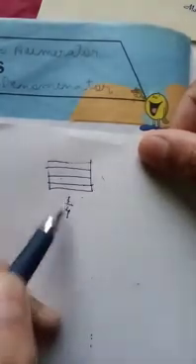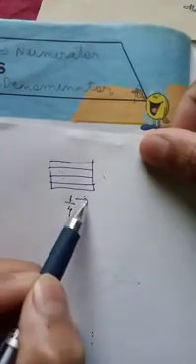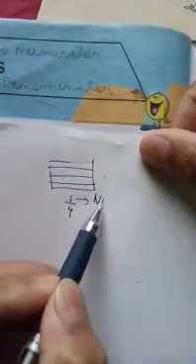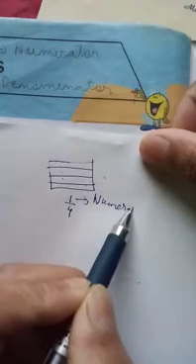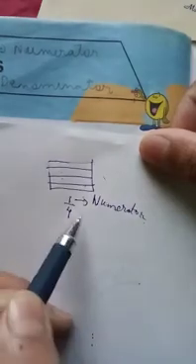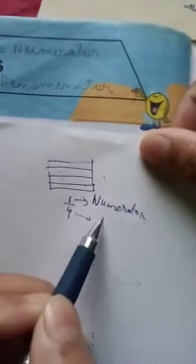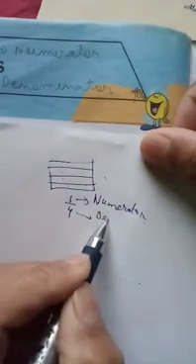So you see we can write a number like this. This one which we write up, we used to call it as numerator, and the one which we write down, we call it as denominator.